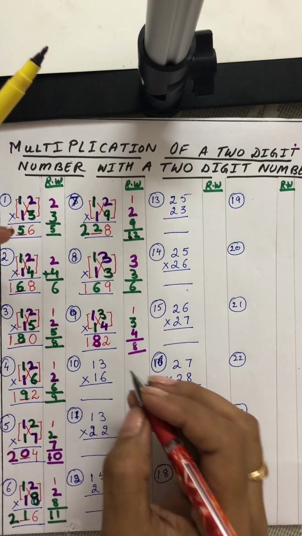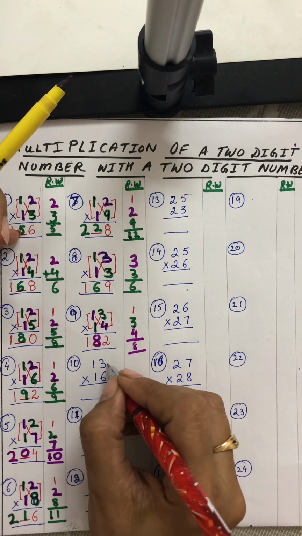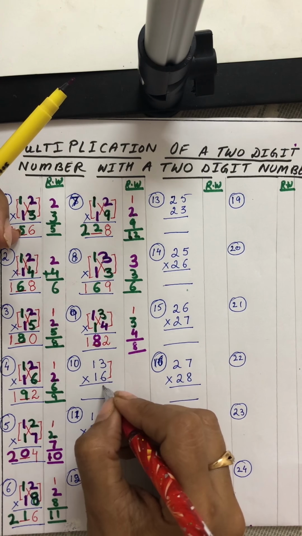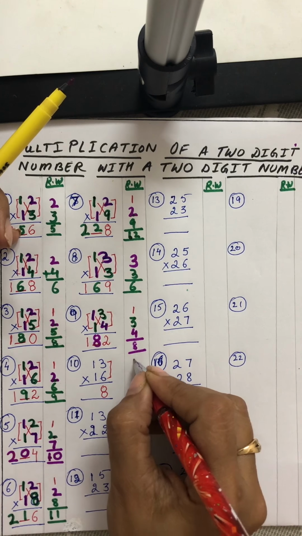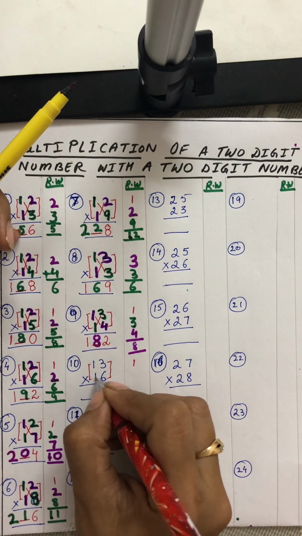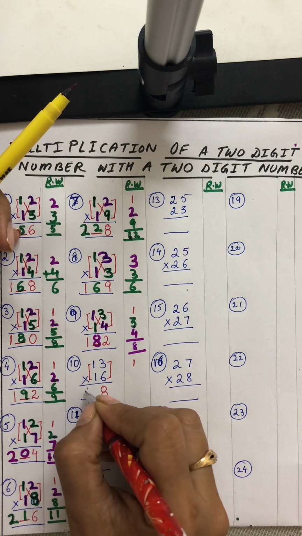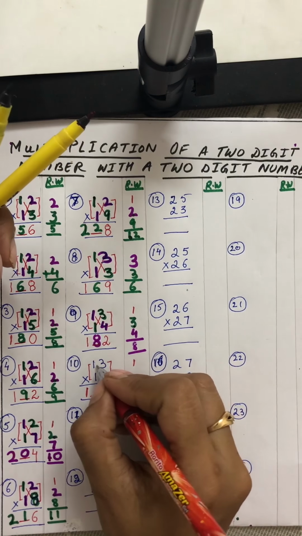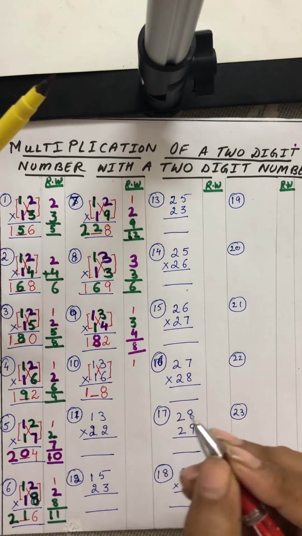13 multiplied by 16. 3 into 6 is 6 3s are 18. 8, carried over 1 here. 1 into 1 is 1. This blank space to be filled by cross of this multiplication.